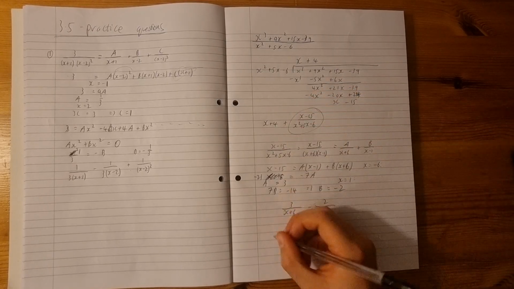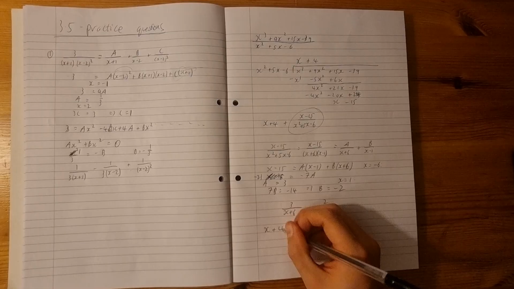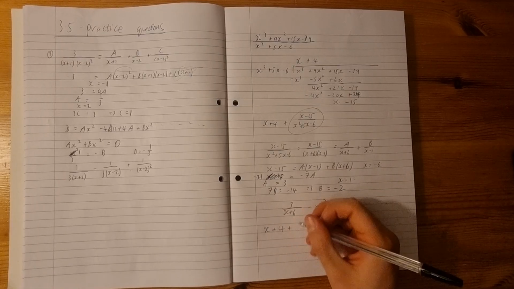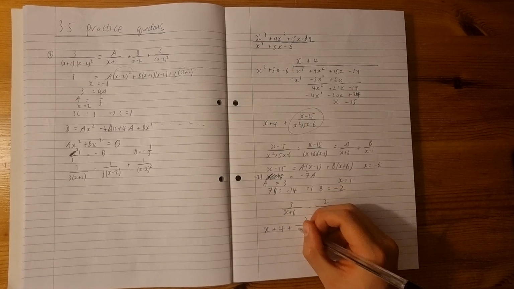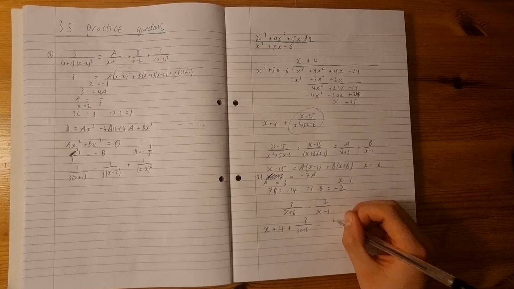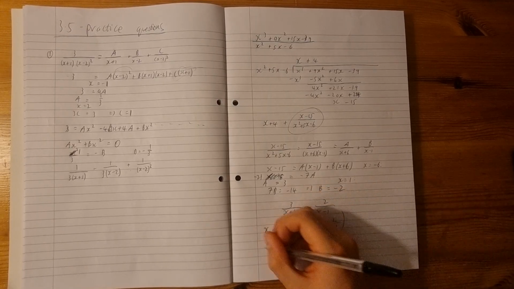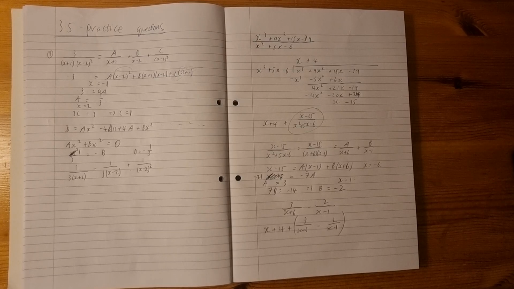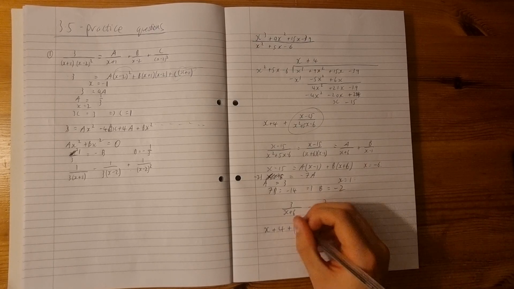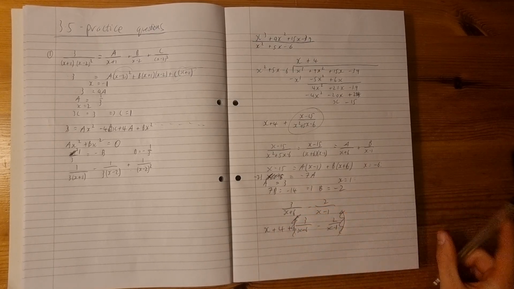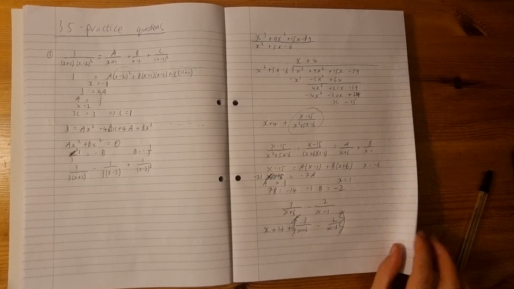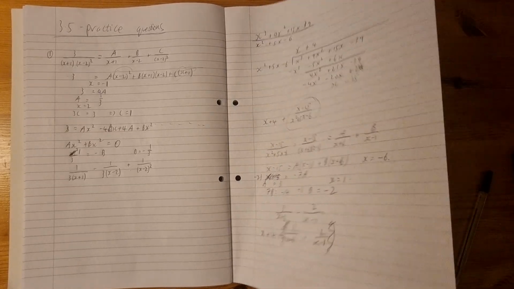And so the original thing simplifies in partial fractions to x plus 4 plus (3 over (x plus 6) minus 2 over (x minus 1)), except that's all in brackets. And so it actually remains the same without the brackets. There you go, so we've just split that into partial fractions.